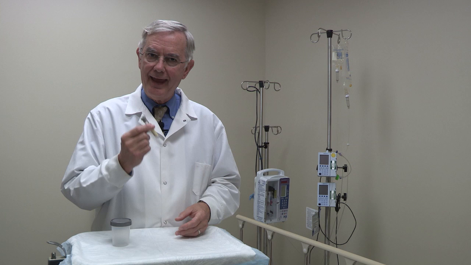Now the collector should label the container properly. If the specimen is not taken to the lab within 30 minutes, put the container in the refrigerator until it can be taken to the microbiology lab, unless you're using the boric acid container, and that need not be refrigerated.